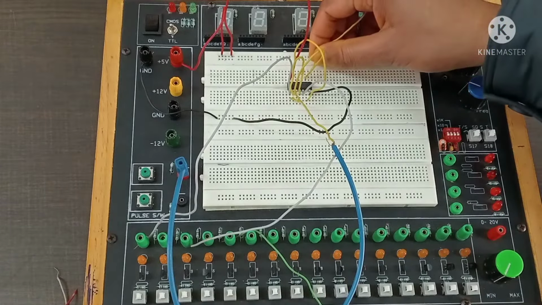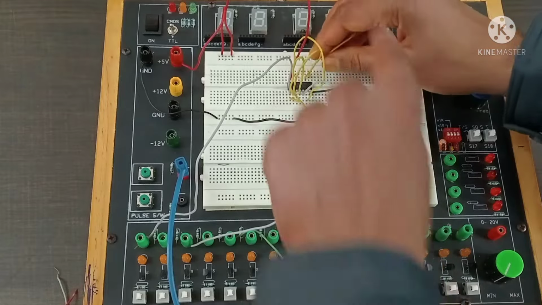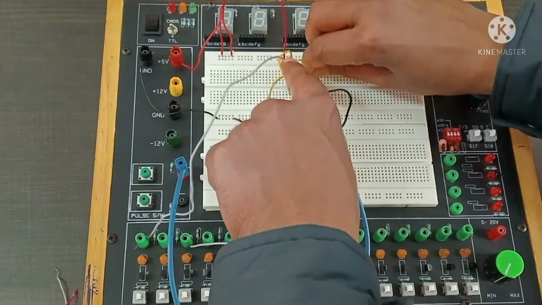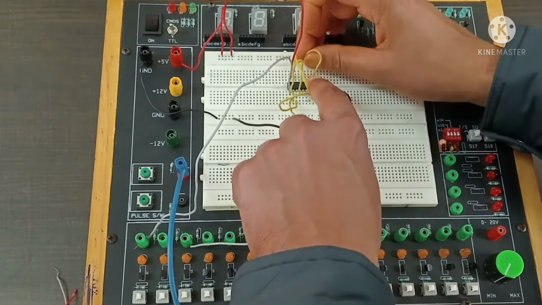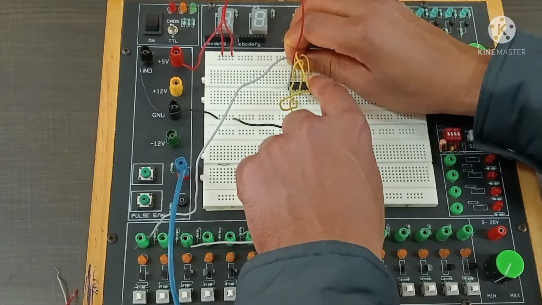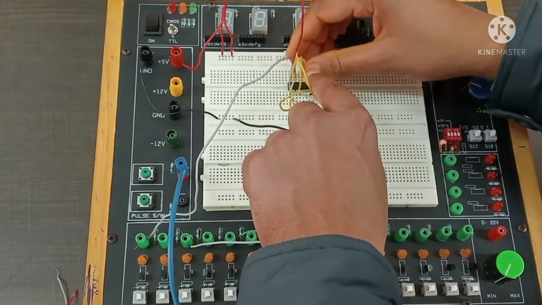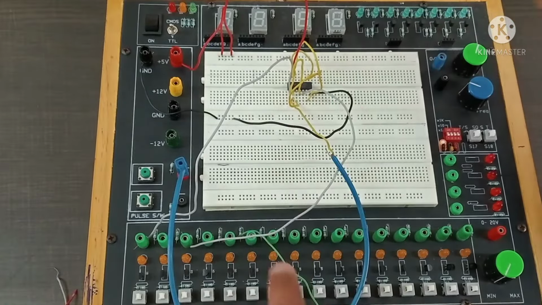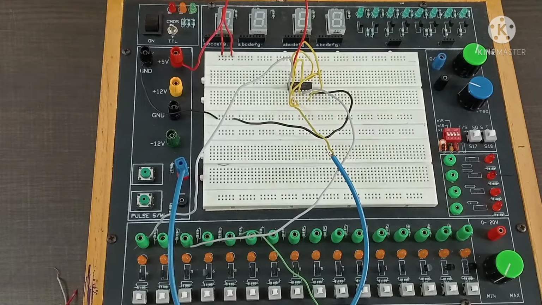This is pin number 8, and it is connected to pin number 12. So pin number 8 is connected to pin number 12, and pin number 10 is connected to 11.